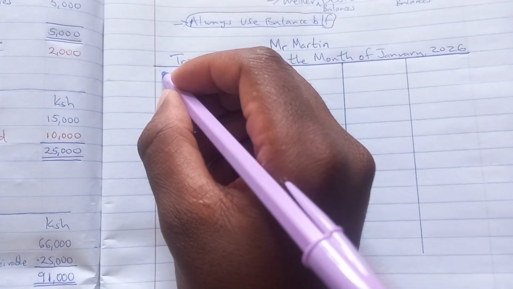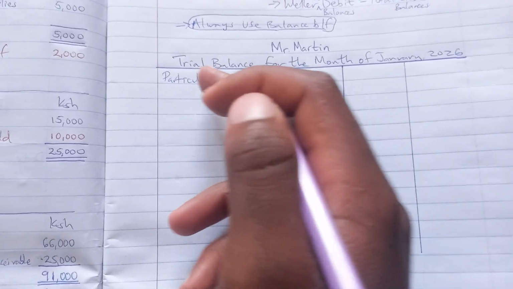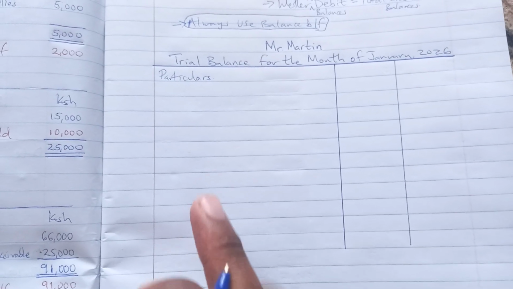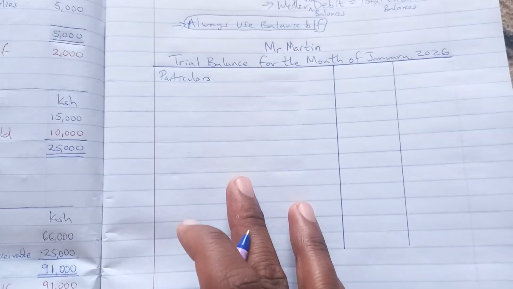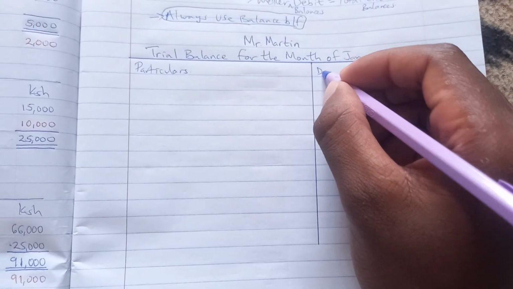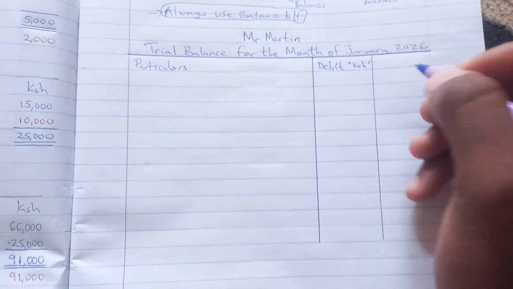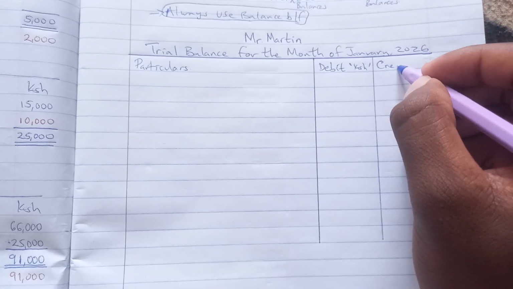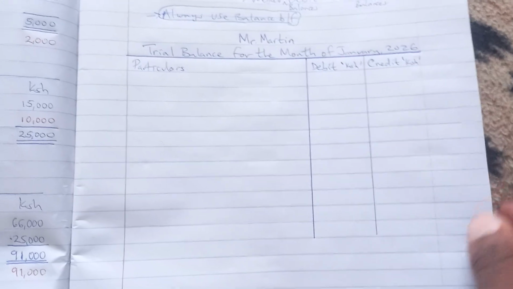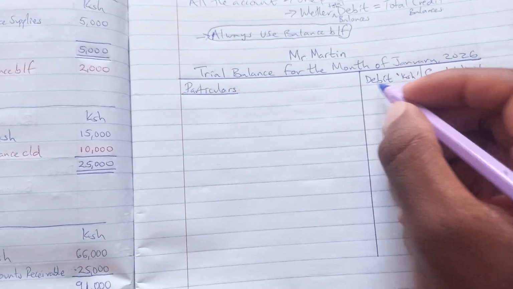The first column will be details or particulars, and here you will write the names of the accounts. This one will only contain the names of the accounts. Then here will be the debits, with the currency, and here will be the credits, with the currency. Let us underline them.